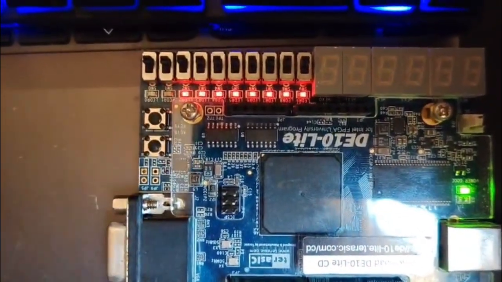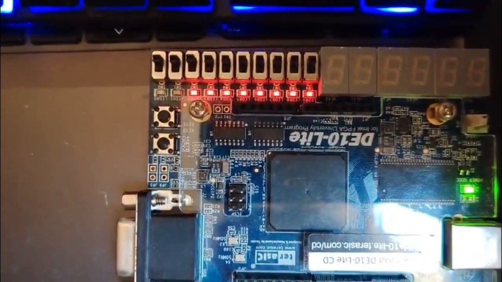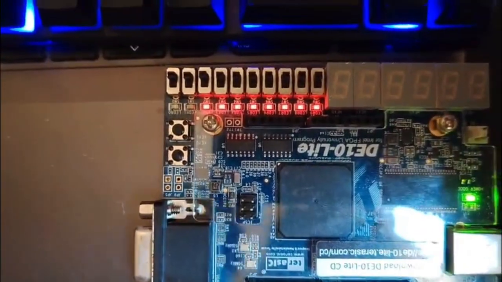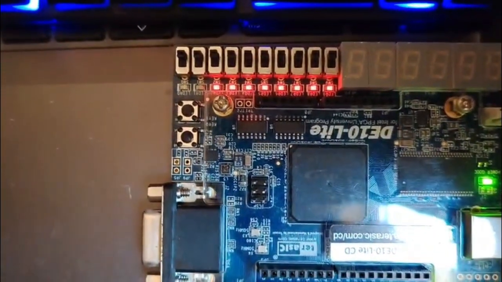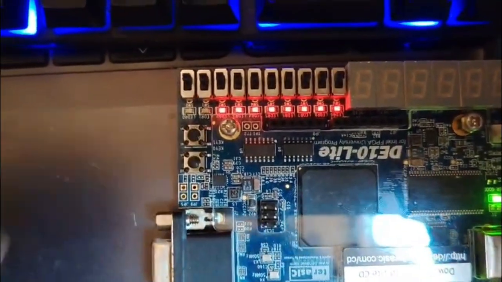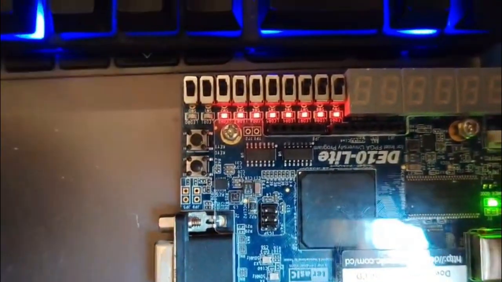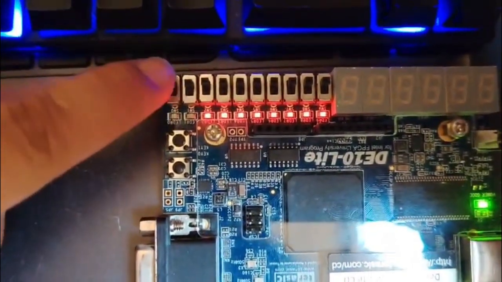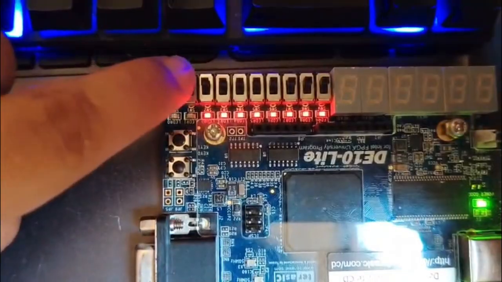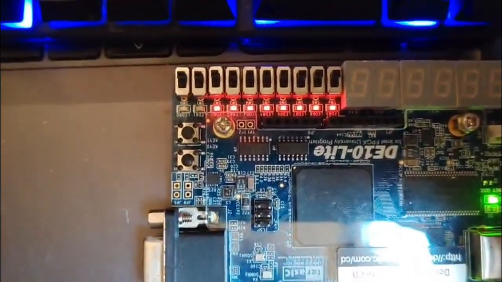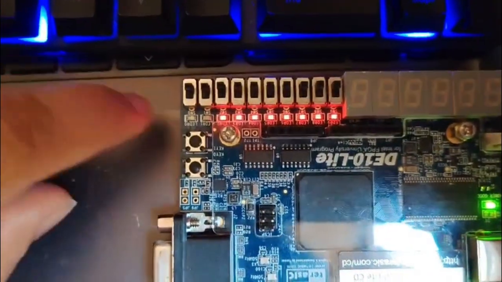This is the part of the physical implementation on the DE10 Lite board, about the project of the full adder. You can see the first three switches are X, Y, and carry in.